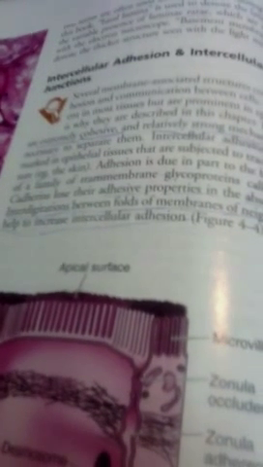Next thing we'll be discussing is intercellular adhesion and intercellular junctions in epithelial cells. The epithelial cell is an extremely cohesive and relatively strong mechanism. Thus, it is necessary to separate them by junctions. There are several kinds of junctions, and we'll be talking about the major four kinds.